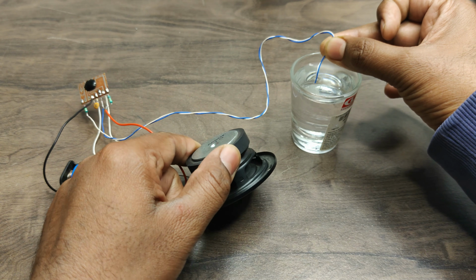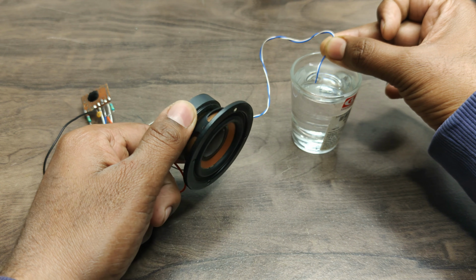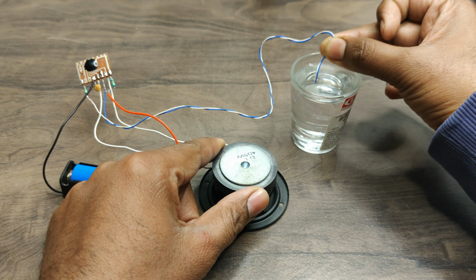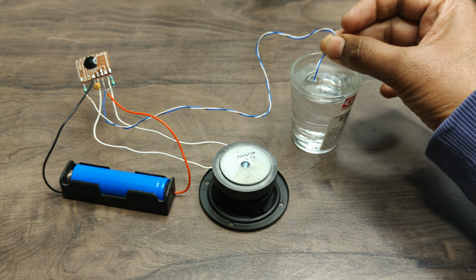Hello, your water tank is full. Please switch off your motor.